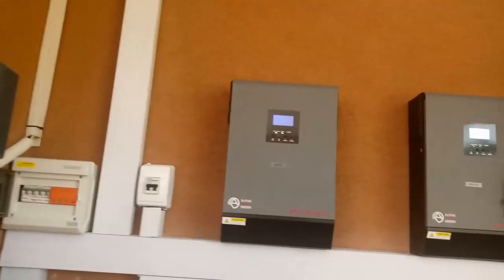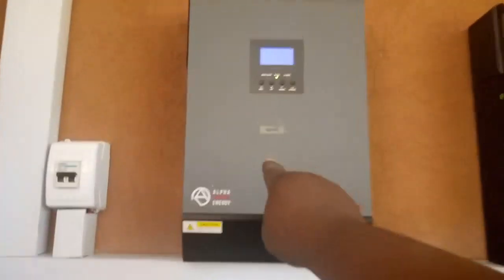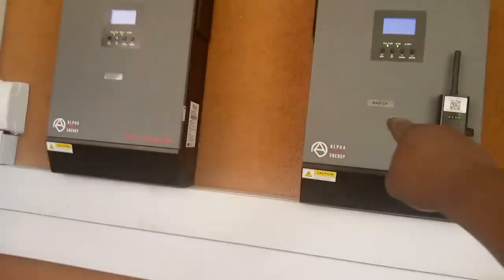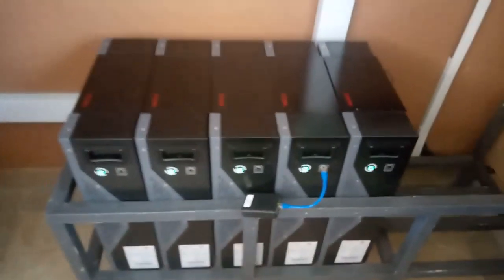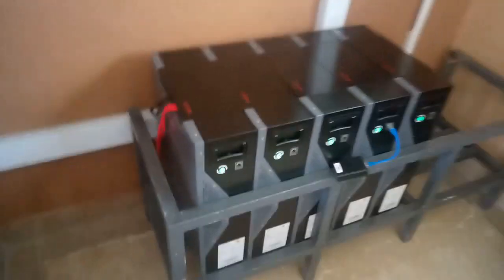Remember, we have 24 solar panels from the roof. So 8 solar panels are going here, 8 are going here, 8 are going here, and through the use of the master, the algorithm is such that they cannot overcharge these batteries. They work in tandem with each other to make sure that this battery bank is fully charged, and it is also charged properly.